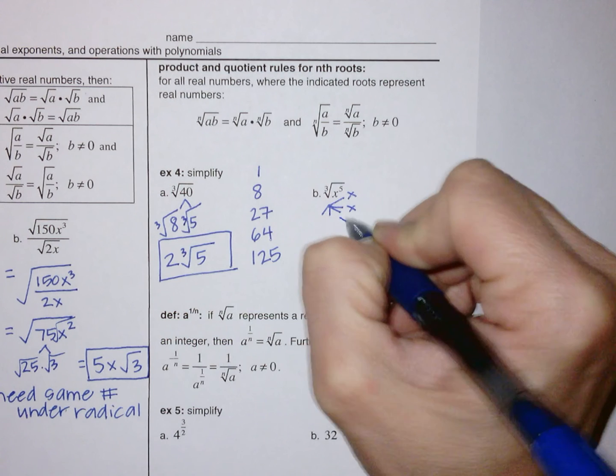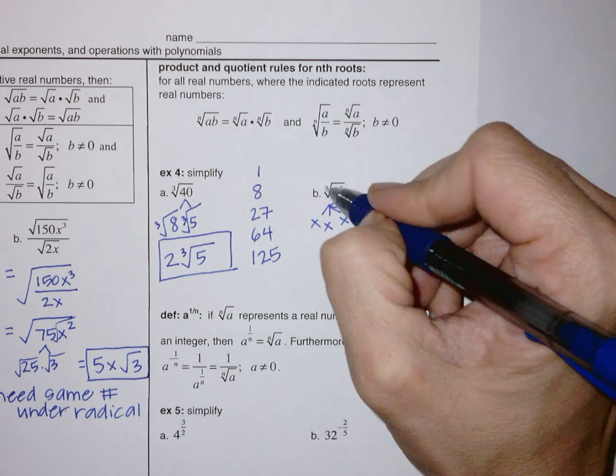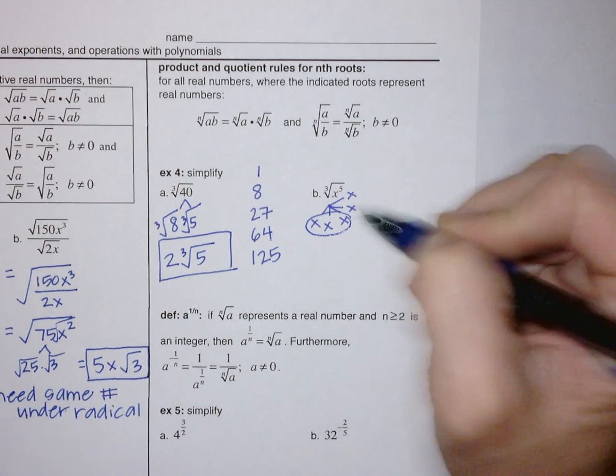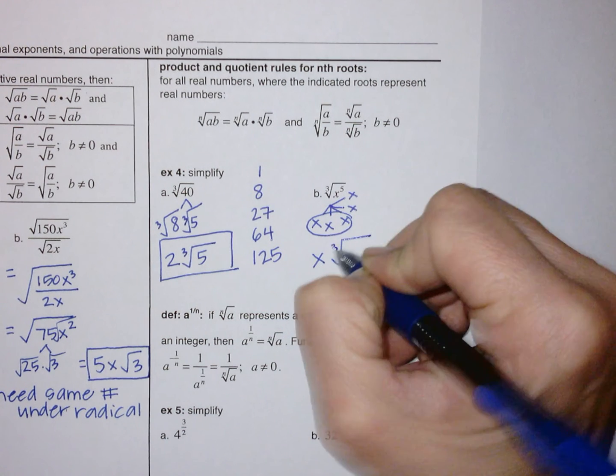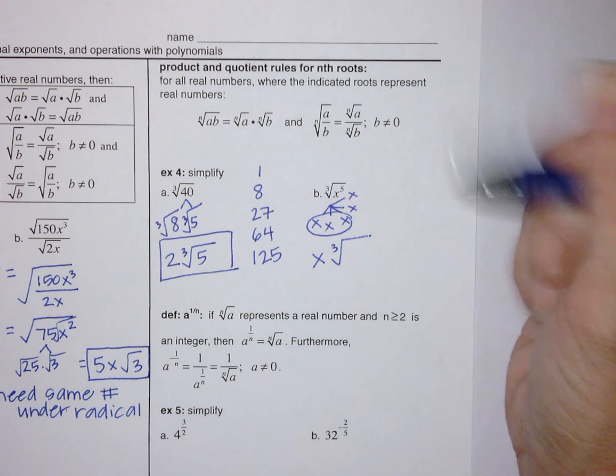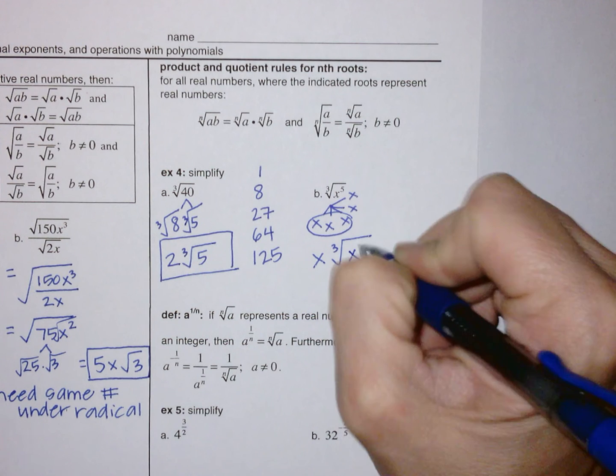you that real quick. So I need 3 of a kind. There's one set of 3, so that's x. And then there's two left over. I don't have enough to make a third, so this would be x squared.